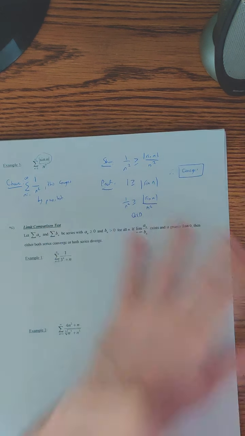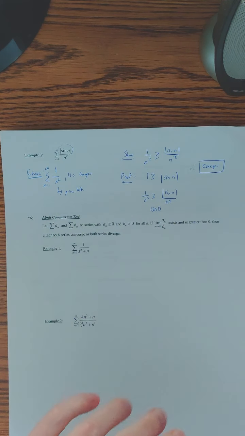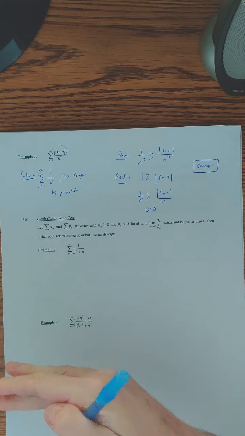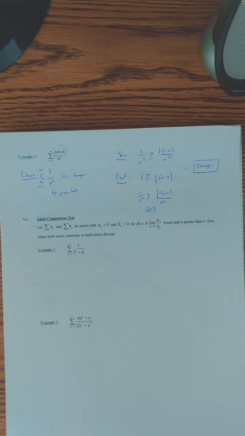Therefore, by the comparison test, my series converges. Now, in all three of these examples, I picked a series that just so happened to be larger, and it converged. But there are instances where you would have to pick a series and it turns out it's smaller than the one we want, and then we show that it diverges by showing that it's smaller. So the concept works the same way. And that is the comparison test.